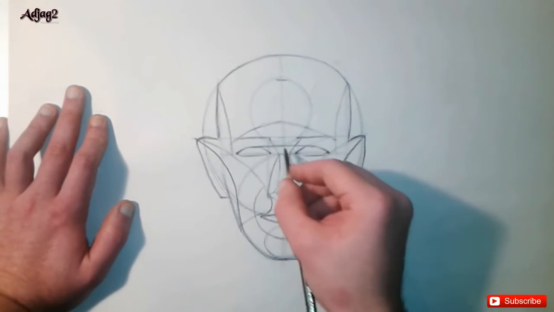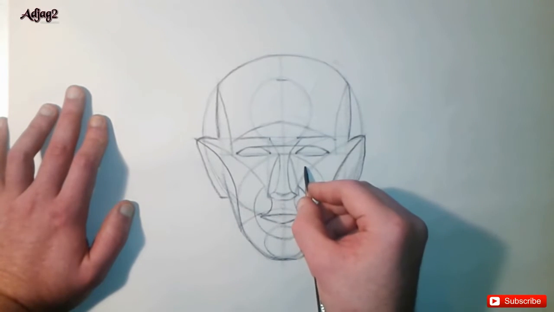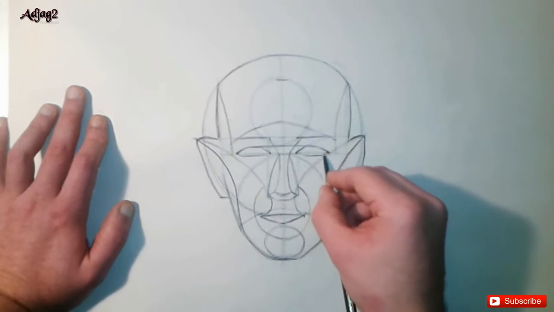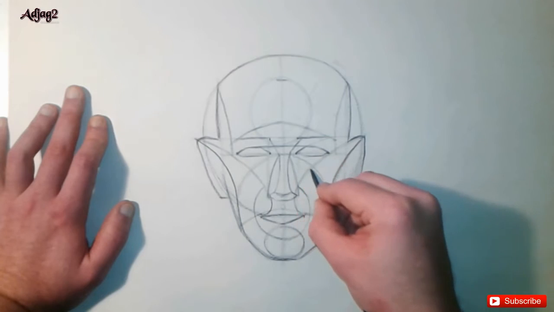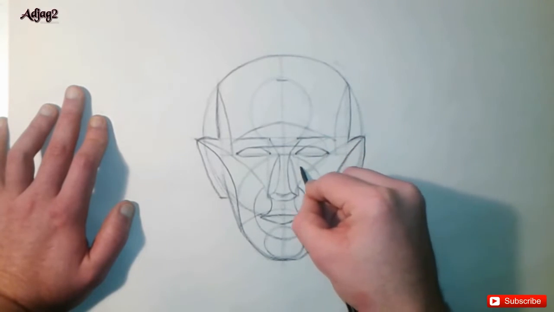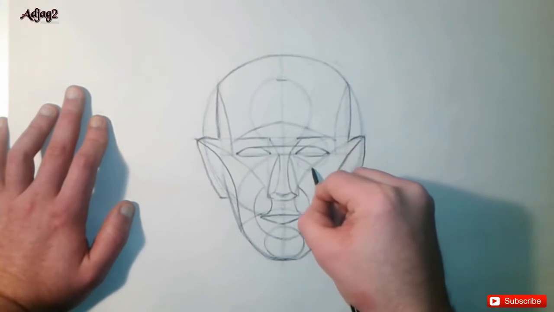One final thing that you can do to understand the spherical shape of the eye socket, or even to find the eye socket, is to create a ball in this area. It will attach to your keystone shape.